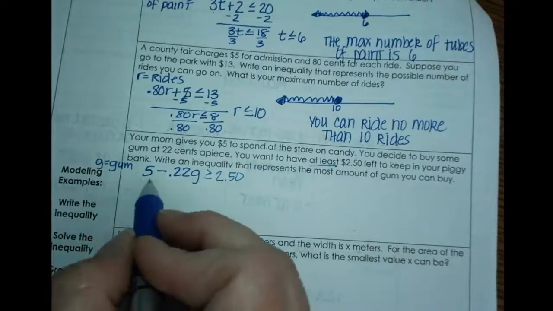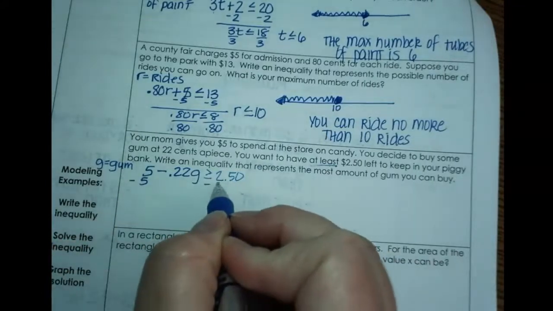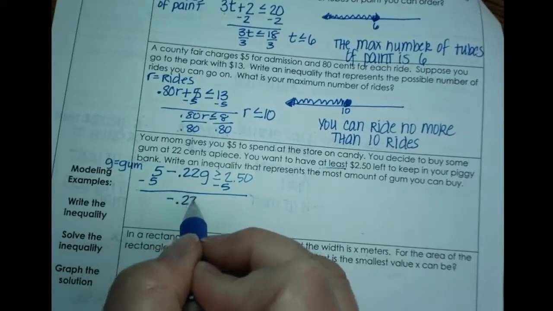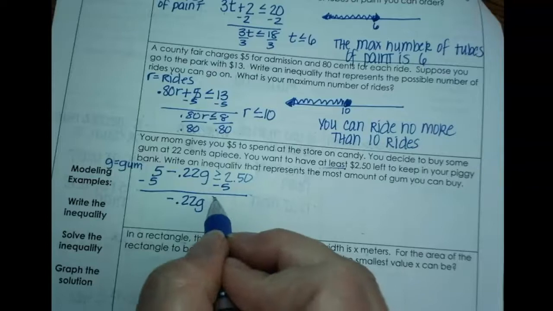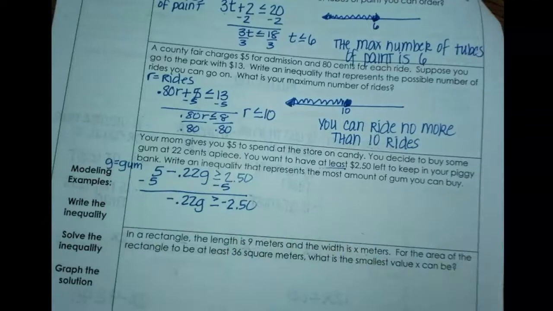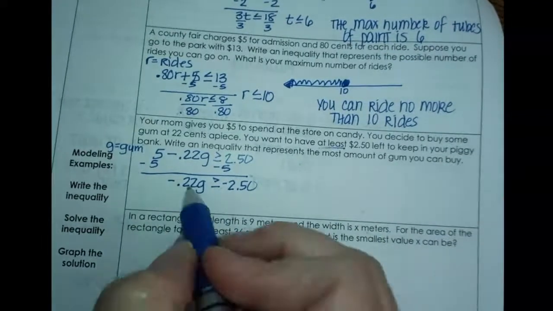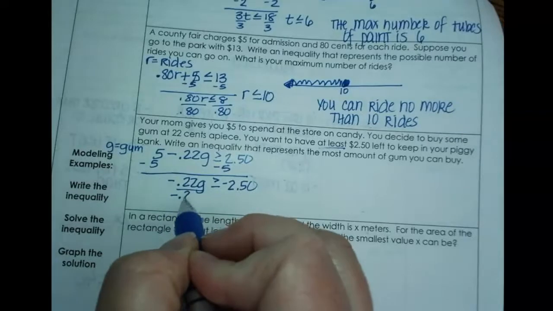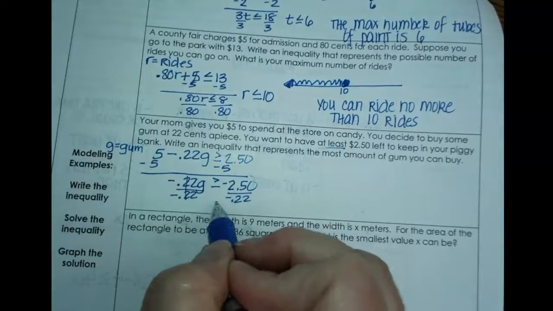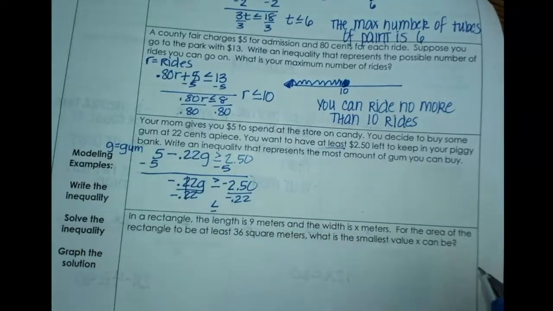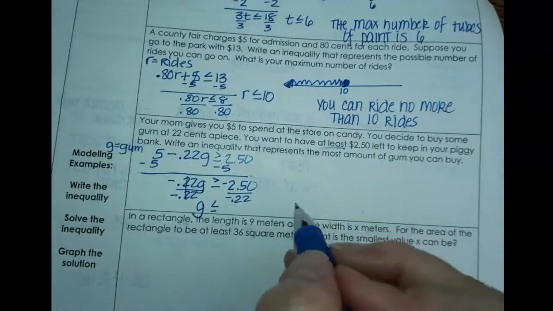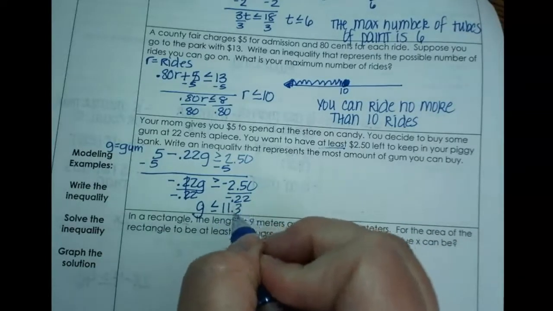So if we're going to solve this, we're going to go ahead and subtract 5 from both sides, and I get negative 0.22 times the gum greater than or equal to negative 2.50. Okay, we're still solving for G, so we're going to divide by negative 0.22. We're dividing by a negative number, so that flips your inequality to go the other way. And the number of pieces of gum has to be less than or equal to, when you math this all out, 11.36.